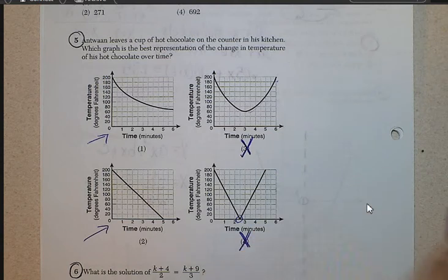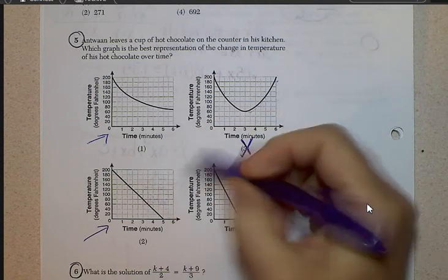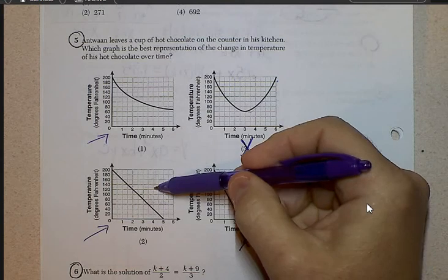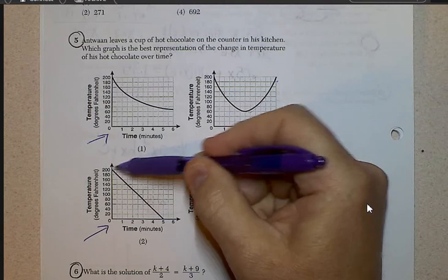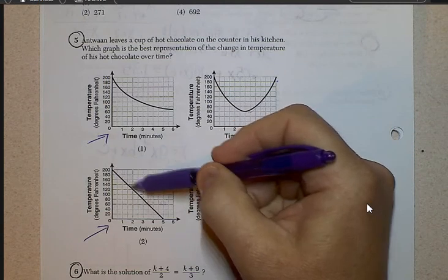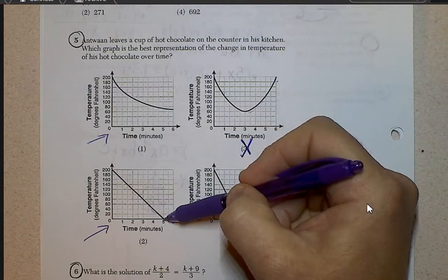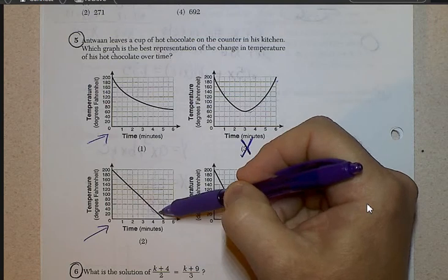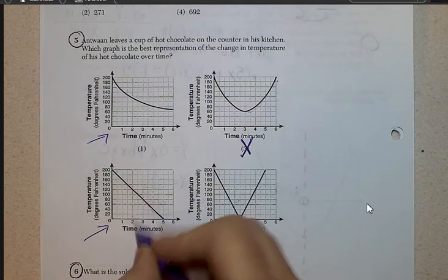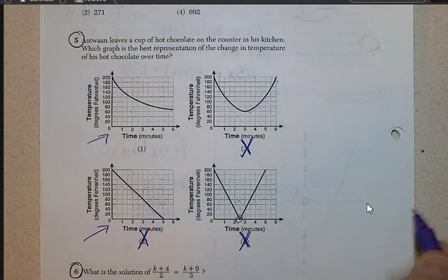And of the two remaining graphs, let's talk about this one. For the same reason as this one doesn't make any sense, not for the reason that it increases, but this one starts off at like 200 degrees and then decreases all the way to 0. Hot chocolate, if you leave it on the counter, will not go below a certain temperature. It definitely won't freeze. So you don't have to worry about this graph. It doesn't make sense because it won't freeze. I'm going to throw this one out. This is going to be the graph that we're going to look to as our answer.